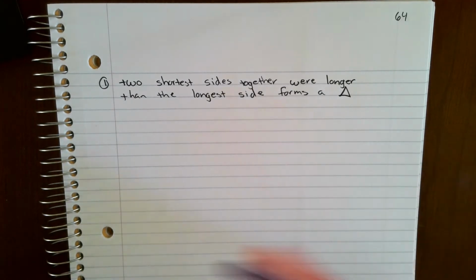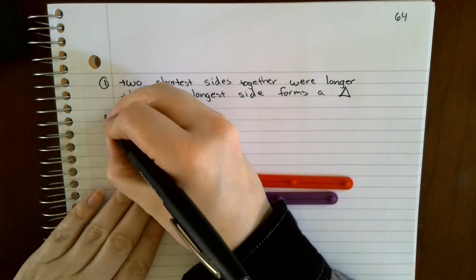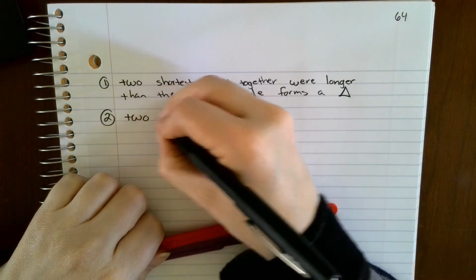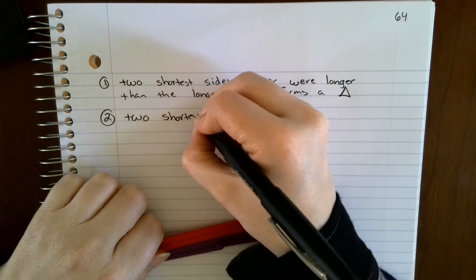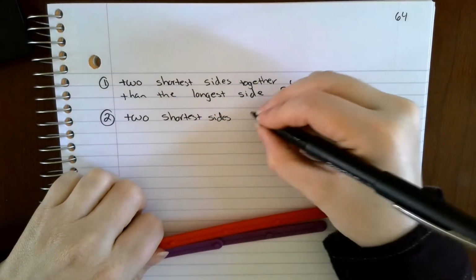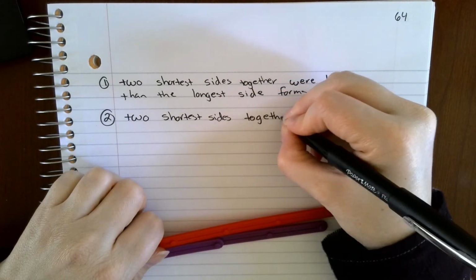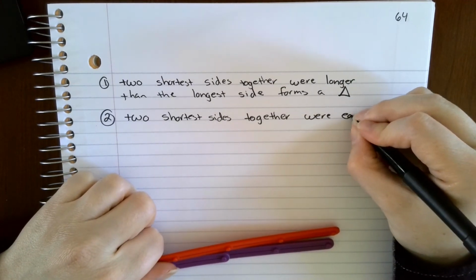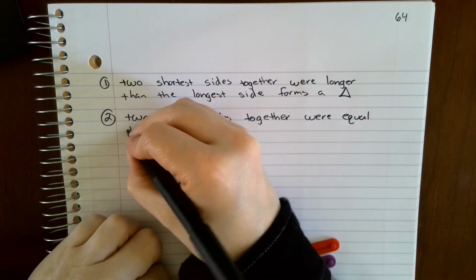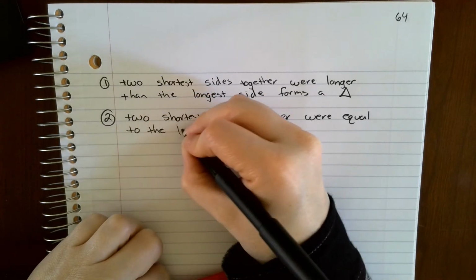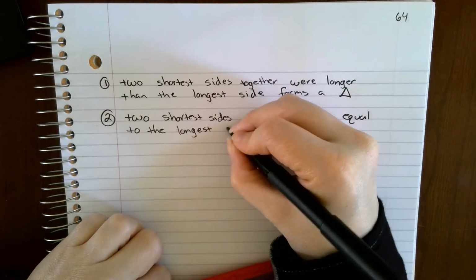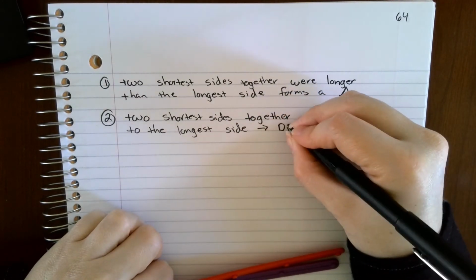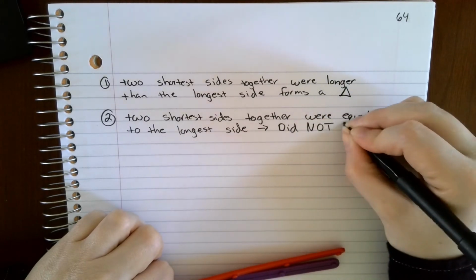Now we have example 2. With example 2, we had the two shortest sides. When we put them together, their measurement was equal to the longest side, and it did not form a triangle.